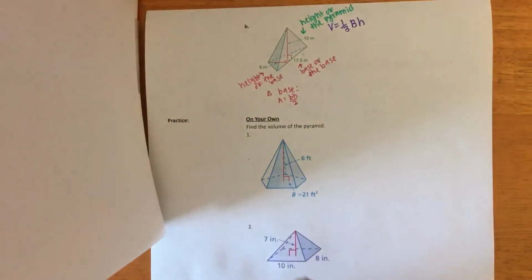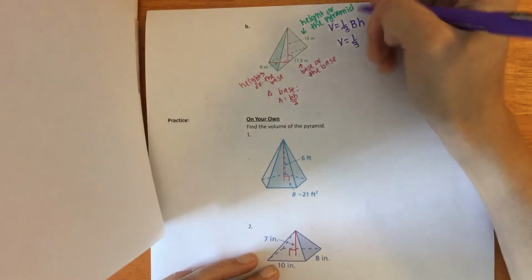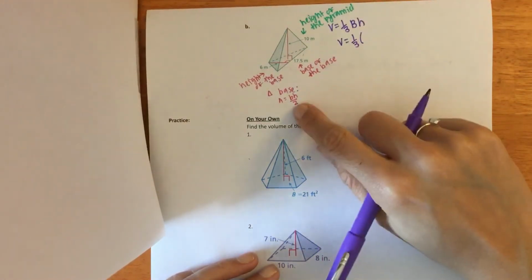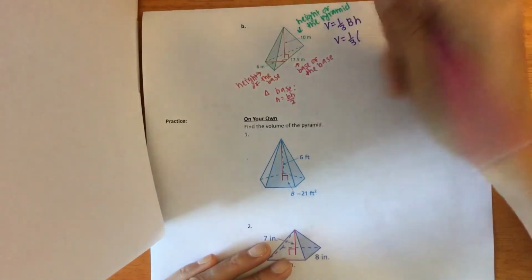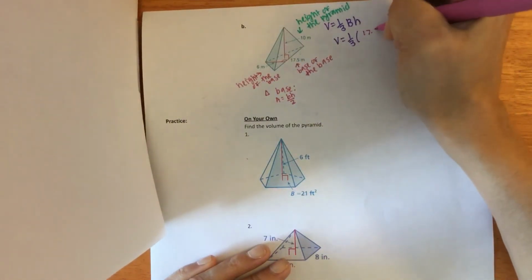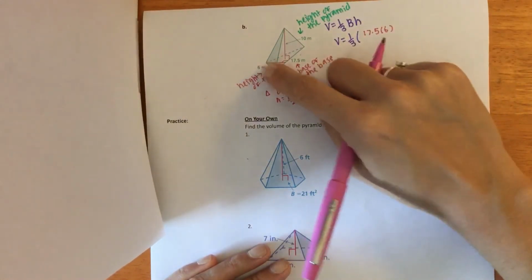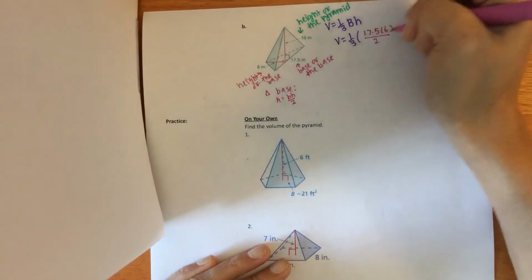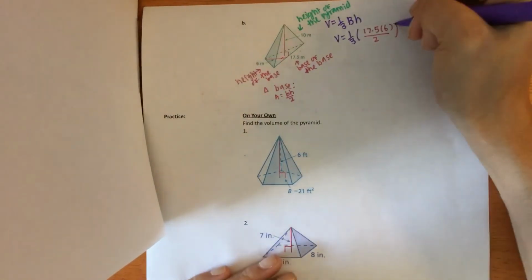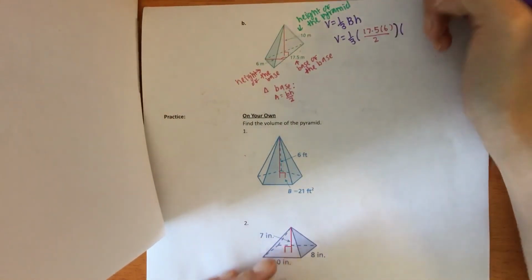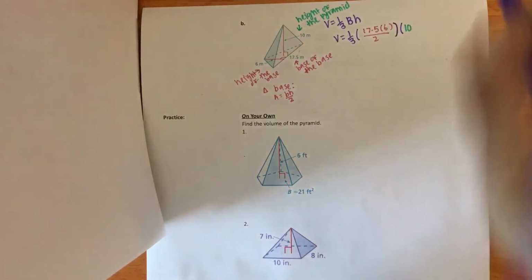Okay. So I have everything I need. I'm just going to input it now into my formula. So 1/3 times the area of my base. So area of that is base times height. So I'm going to do 17.5 times 6. Okay, area of the base times the height divided by 2. Okay, and then my height is now, oops, sorry, wrong color. The height is going to be 10 meters. It's the height of my pyramid.